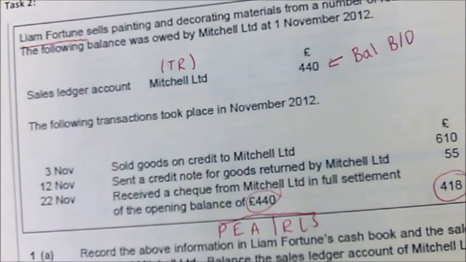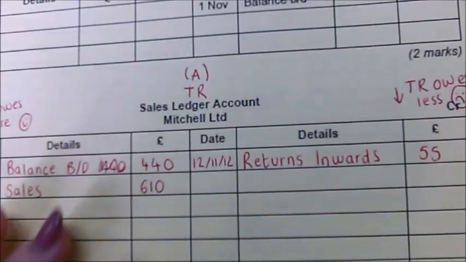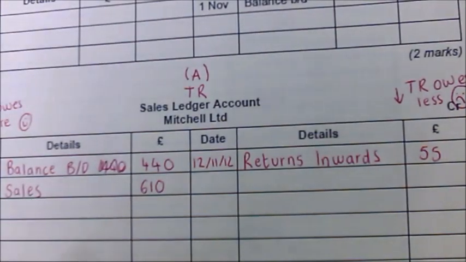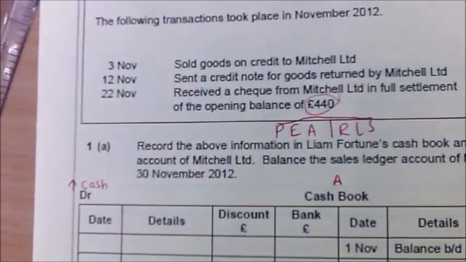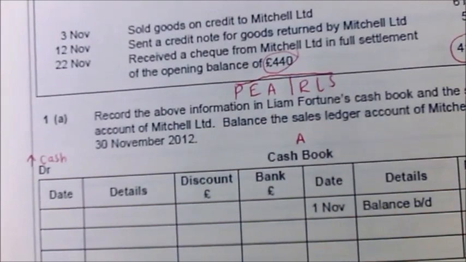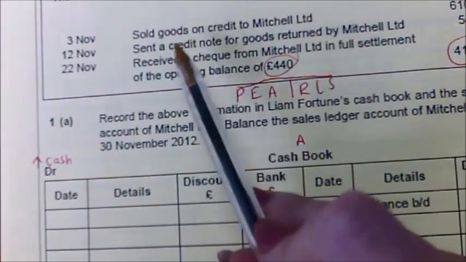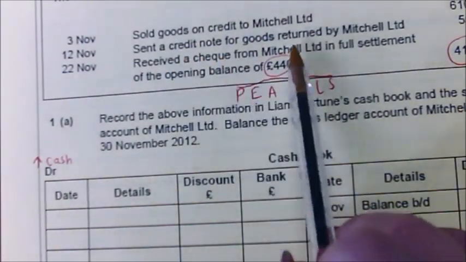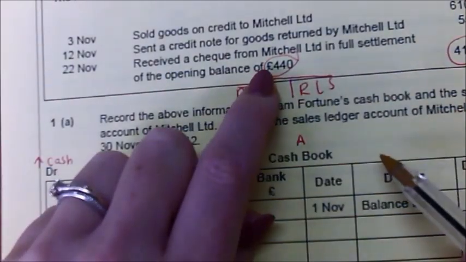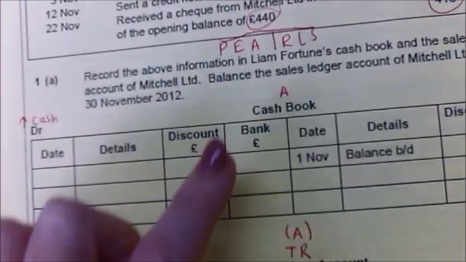Instead, he just owes us less when he does actually pay off the amount he owes. Okay, and then on the 22nd of November, this is when Mitchell actually pays us. We receive a cheque from Mitchell in full settlement of the opening balance. Okay, so in full settlement of this £440.